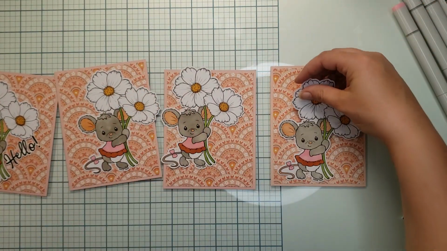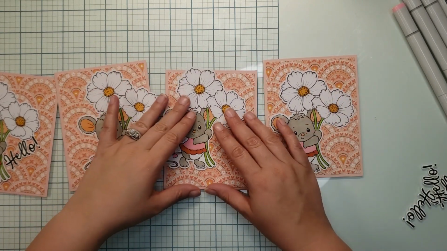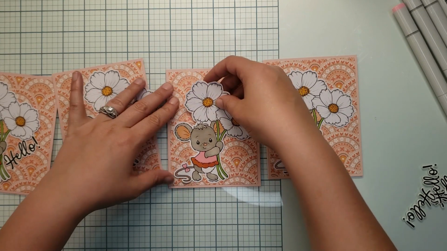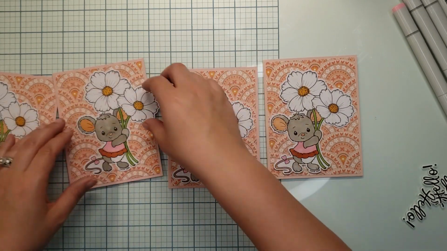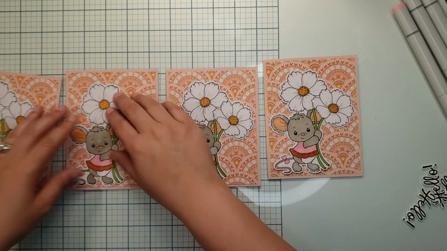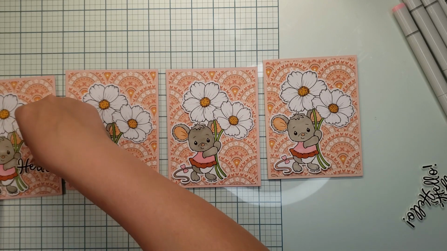And I've got a little set of cards here. So you could totally add other sentiments to this. I just decided to use a stamp and die set that I've got that says hello. And that is super easy. Super, super easy, right? So I can just go hello.